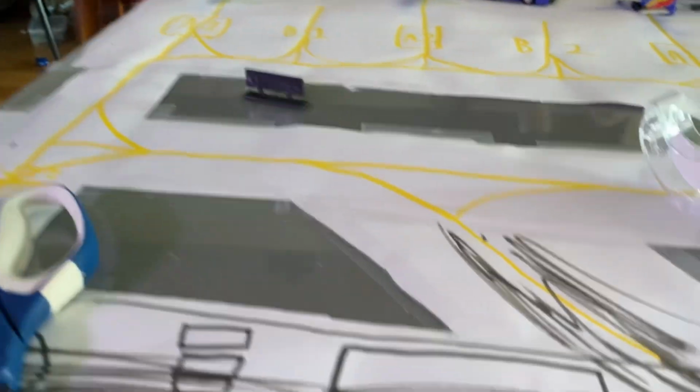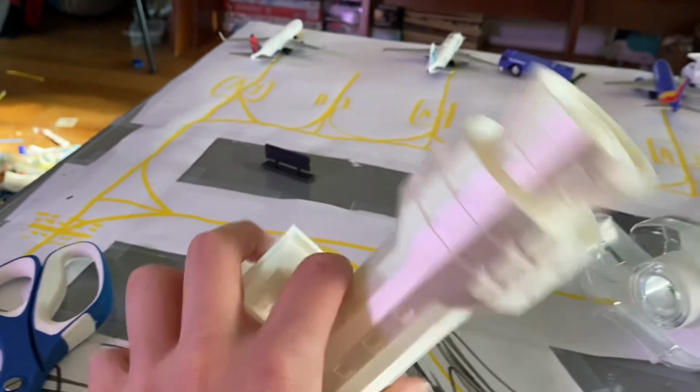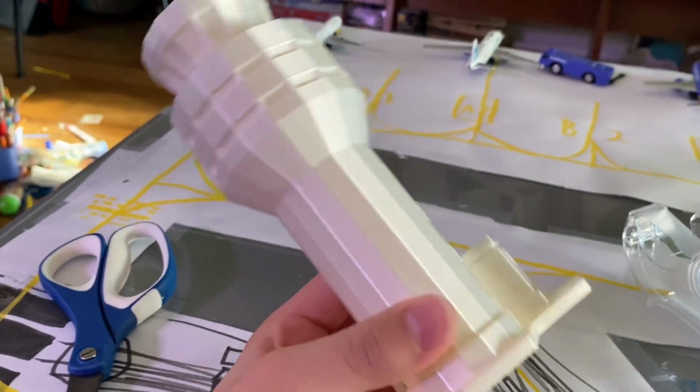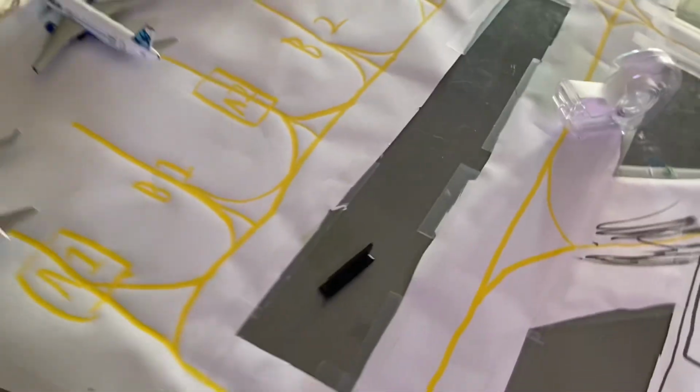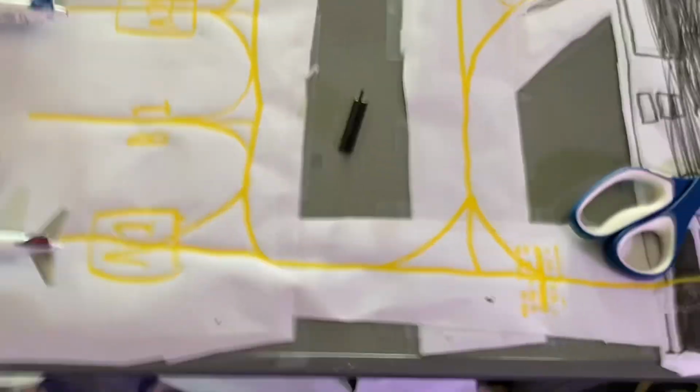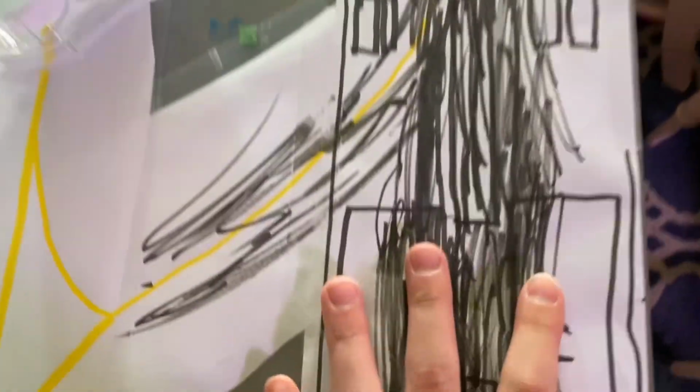For the terminal buildings, you can either use a box or you can 3D print it. For the air traffic tower, I 3D printed this, or my grandpa did for me. The runway doesn't need to be too big, but it needs to be really long.